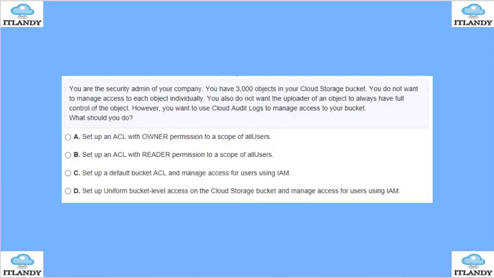Next, you are the security engineer or admin, and you have 3,000 objects in your Cloud Storage bucket. You do not want to manage access to each object individually, because that is time consuming. You also want an uploader and full control over the project. However, you want to use Cloud Audit Logs to track what's happening to your bucket.